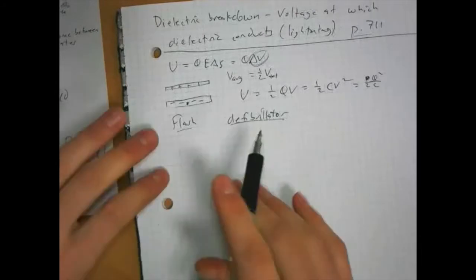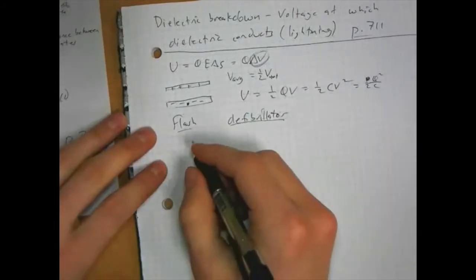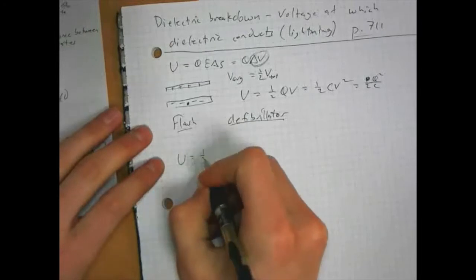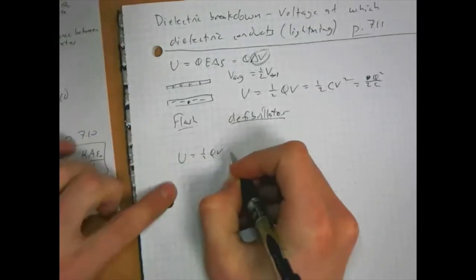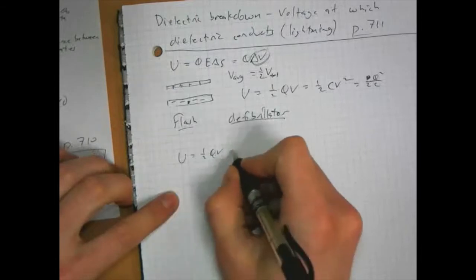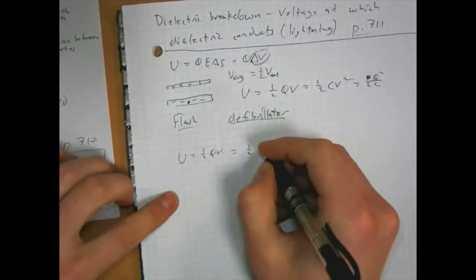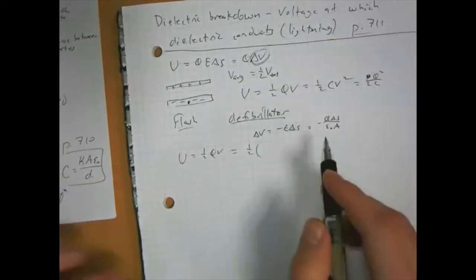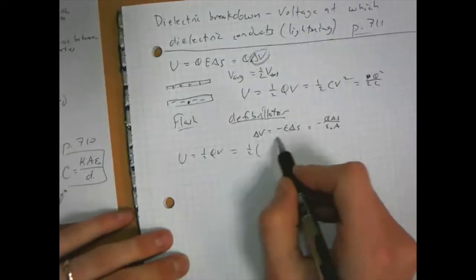This energy can be thought of as being stored in the electric field. We know that U is 1/2 QV, and back when I was deriving some capacitor relations, we used this equation here.